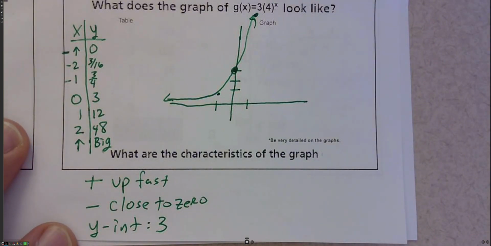Where did the 3 come from? The table. When x is 0, it was 3. But if I look at this equation, I can very quickly say my y-intercept is going to be 3. Why? Because the exponent goes out to 1.